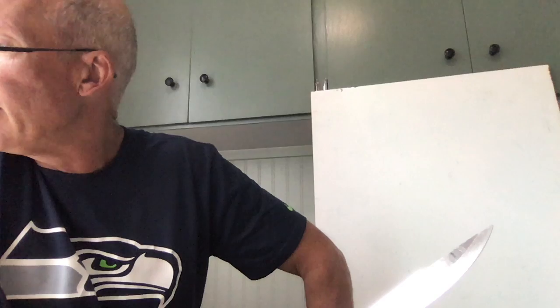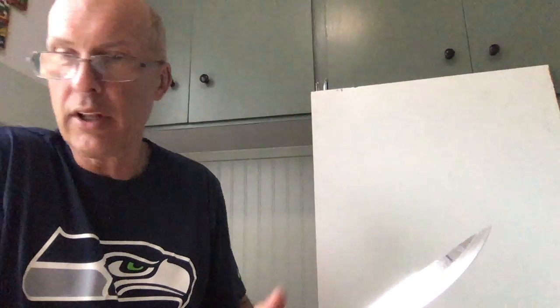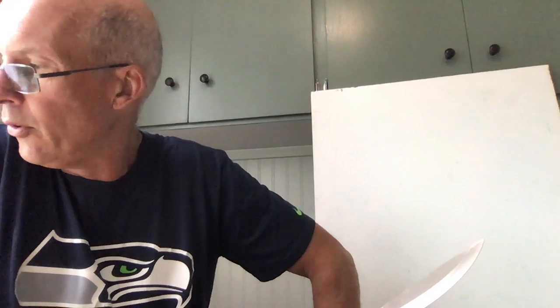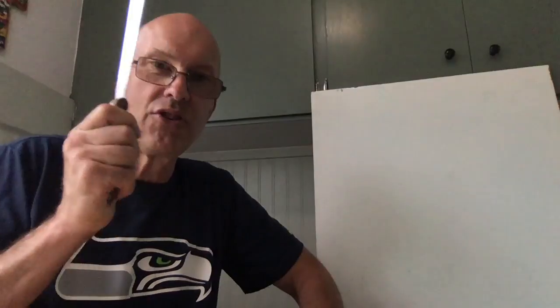Today we're going to start chapter 11, and it's on cross sections and solids of revolution, okay? If you take a solid, like a pyramid or a sphere or a cone or a cylinder, and you slice it.